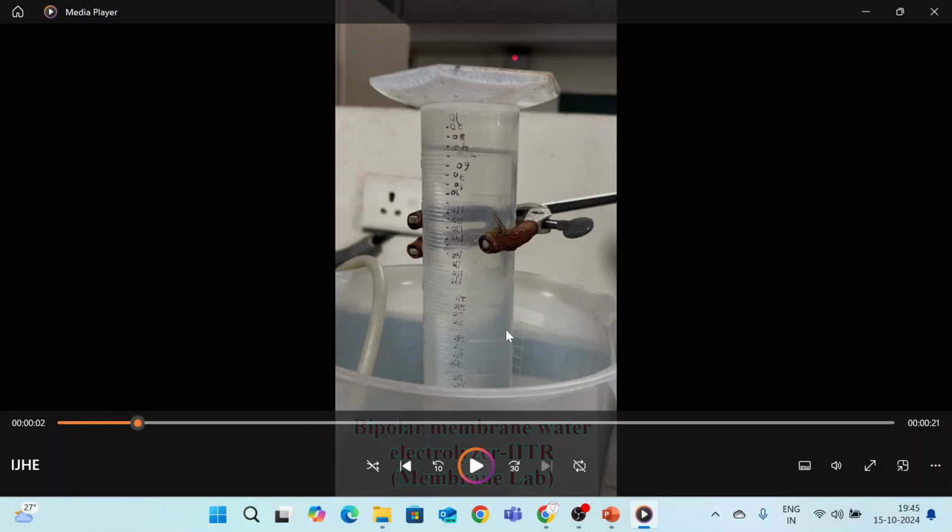I am putting one pipe. This pipe is coming directly from the electrolyzer outlet, from the cathode side. As you know, the cathode is generating hydrogen. This pipe is fitted inside the volumetric or measuring cylinder, an inverted measuring cylinder, initially filled with water.